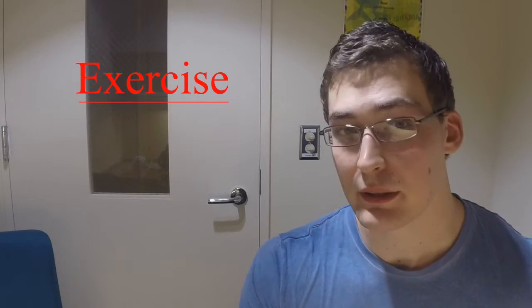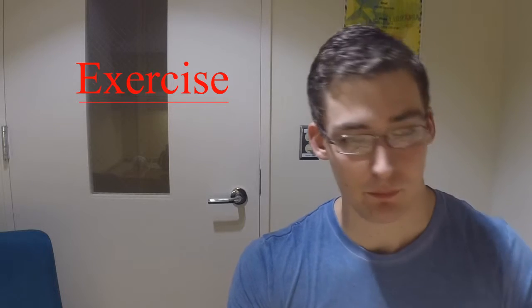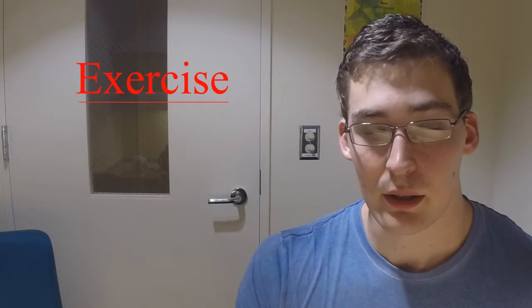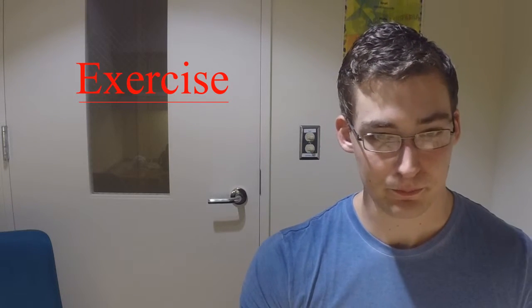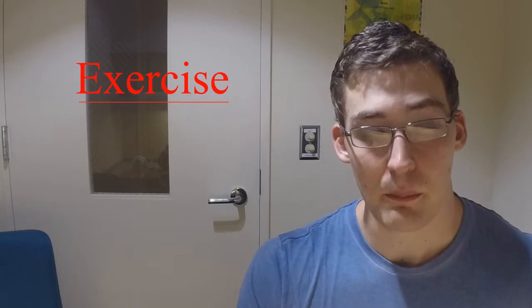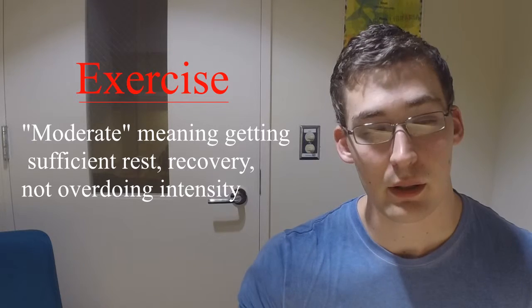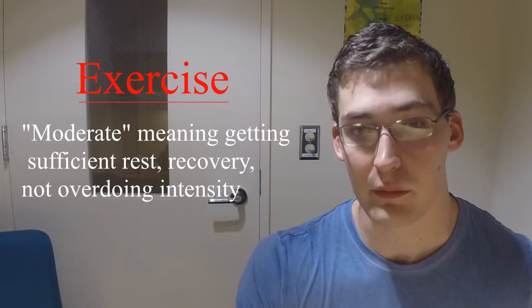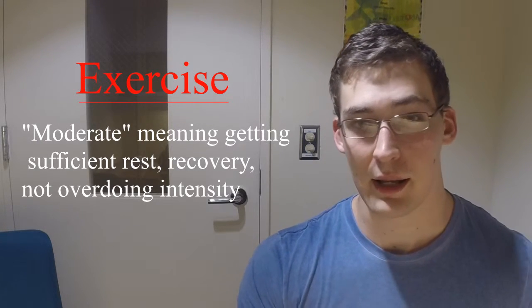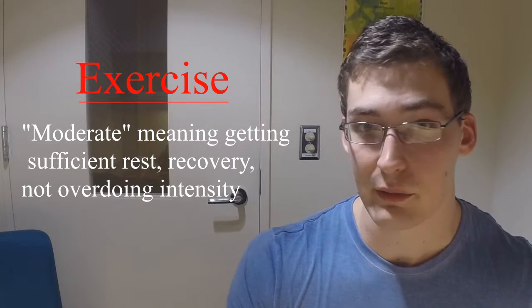Well, in the previous section, I mentioned that exercise could lead to an acute increase in free radical damage. And that is true, but moderate exercise, so taking things slowly and slowly allowing your body to recover the appropriate amount, can actually enhance your body's ability to fight free radicals.